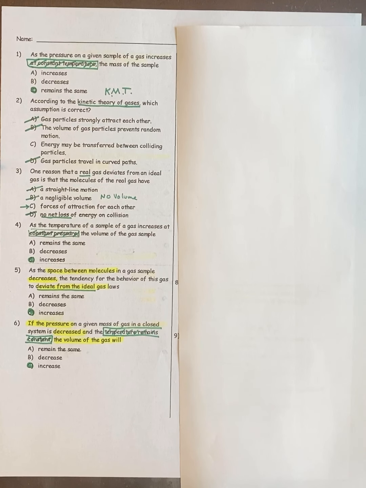Number three, one reason that a real gas, so now notice they specify real, so now we're going to do the opposite of ideal, deviates from an ideal gas, is that molecules of a real gas have what? Straight line motion? No. Negligible, that means no volume. Nope. Forces of attraction? Yes. And then no net loss of energy on collision. That means that they transfer energy without loss. That is clearly A, B, and D are all for ideal gases. C is the only one that's opposite.